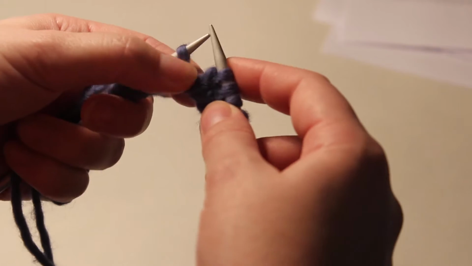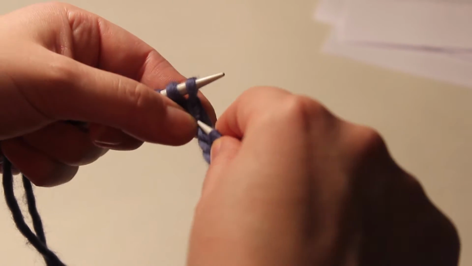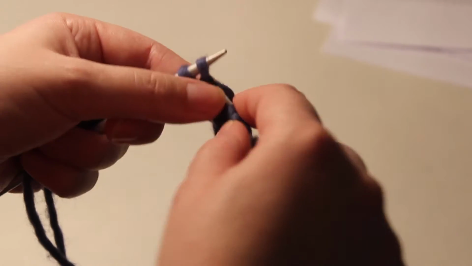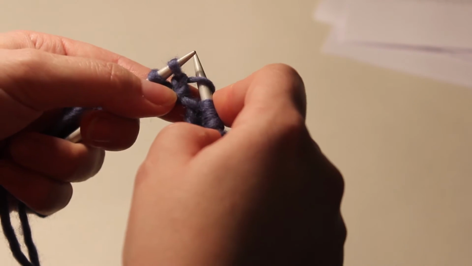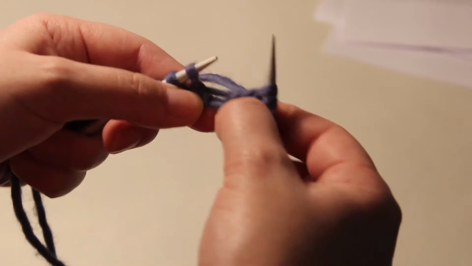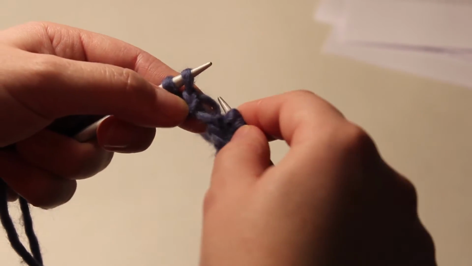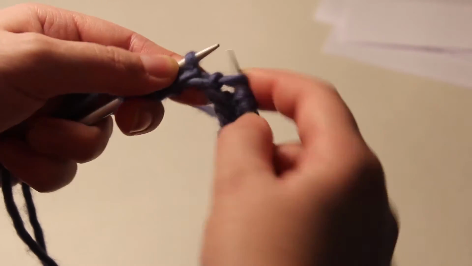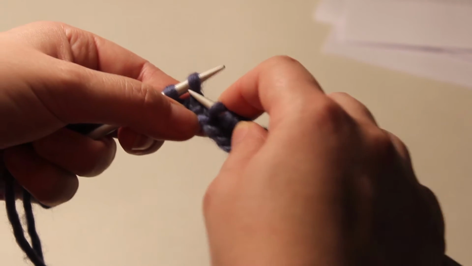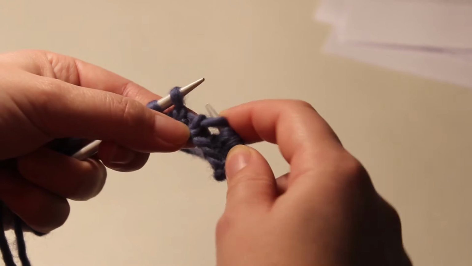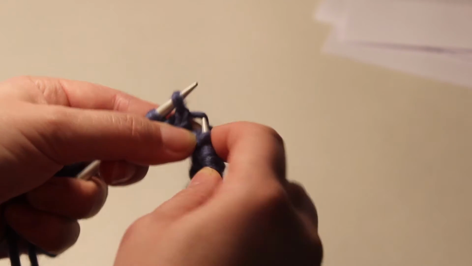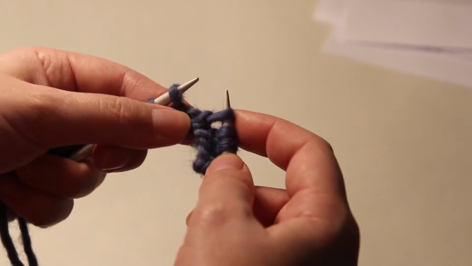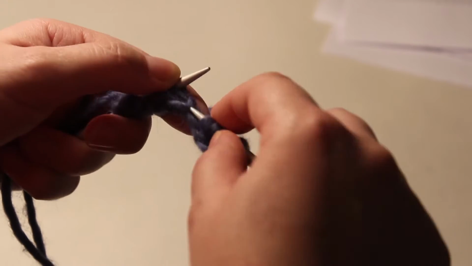Then I will do an increase, and I will put the right needle underneath here. So basically you find the ladder that is in between the stitches. If I go to the next one, I'll have a V underneath my stitch and a V underneath the other stitch, and then I'll have a thread in between. I have one here too.